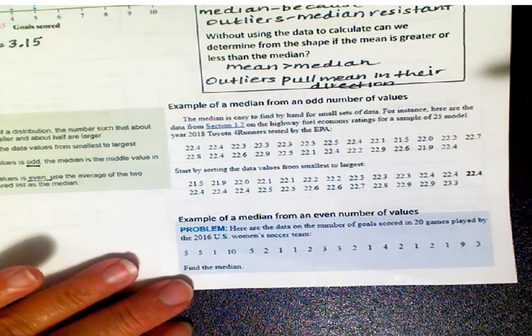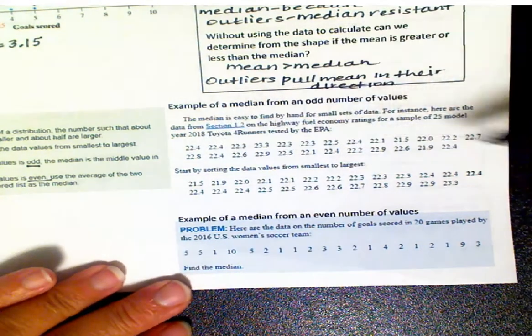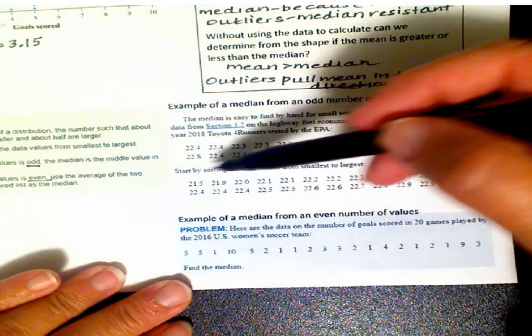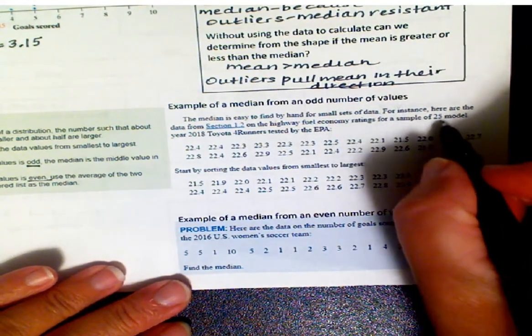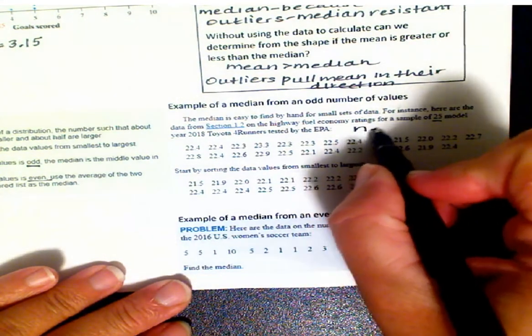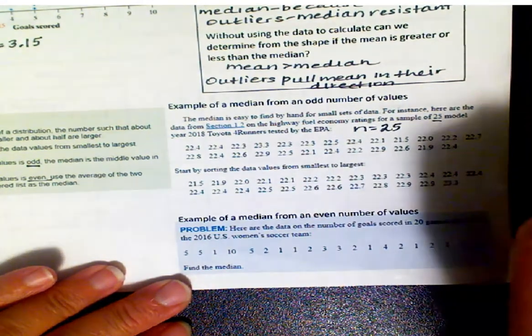tested by the EPA. So the first thing you have to do, so here they are, you have to start by sorting the data from smallest to largest. Okay, so it does say that there's 25, so n is 25. That's an odd number. So that means there's going to be one middle term. You got to put them in order first.